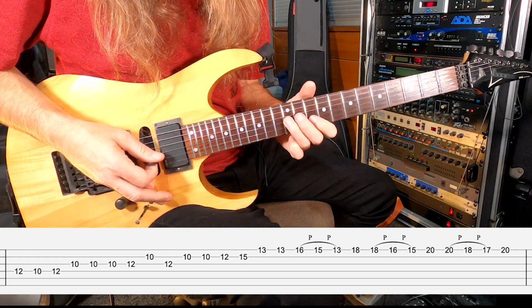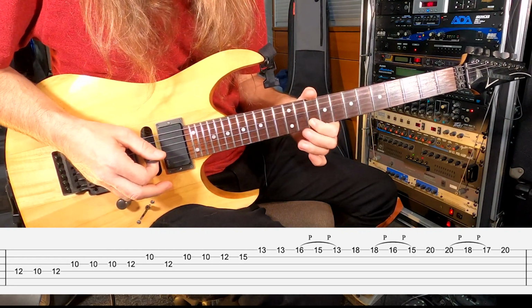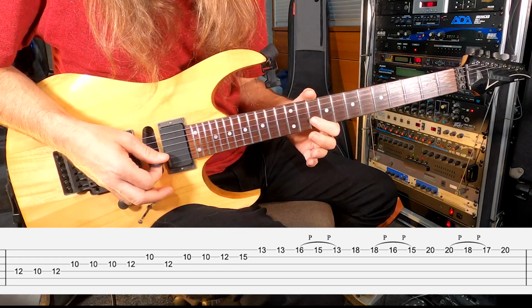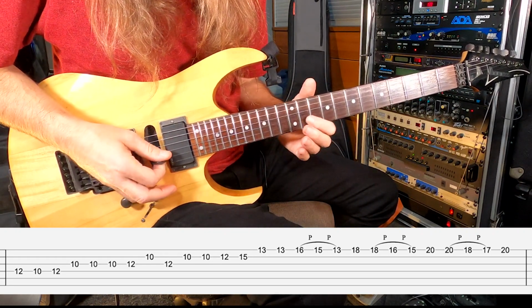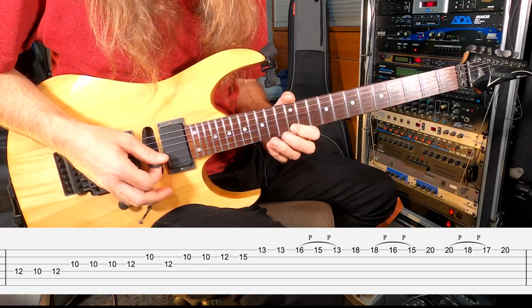12, which is your G. Moving up to the B string, we're going to 10th fret, which is your A. Back to the 12, which is G. Back to the B string, 10, 10. And at this point, he's going to move up to this shape, which is going to be the 12 and 15 on the B string.